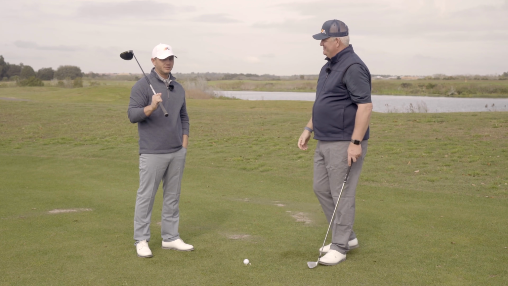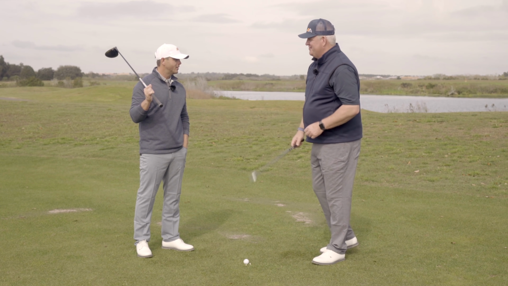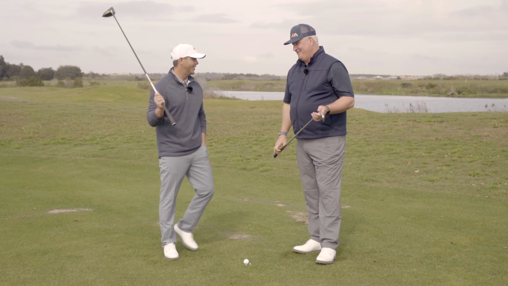And those death moves, we always say there's a lot of different ways to do it, but if you've got a death move, you're in big trouble. You've got to change that. That's right. That one's got to go. That's a red flag.